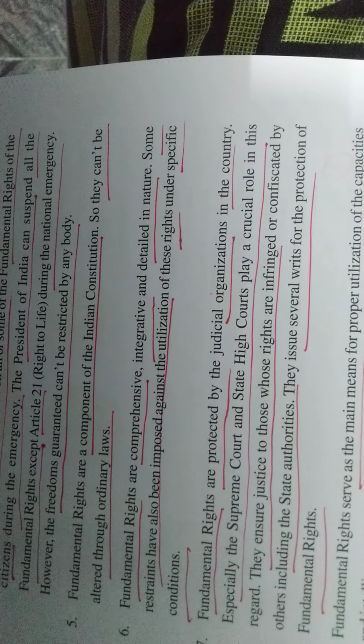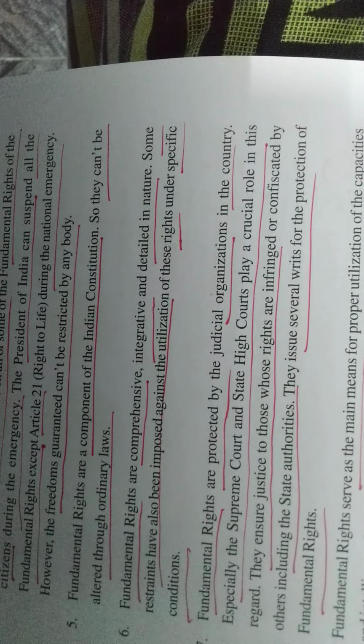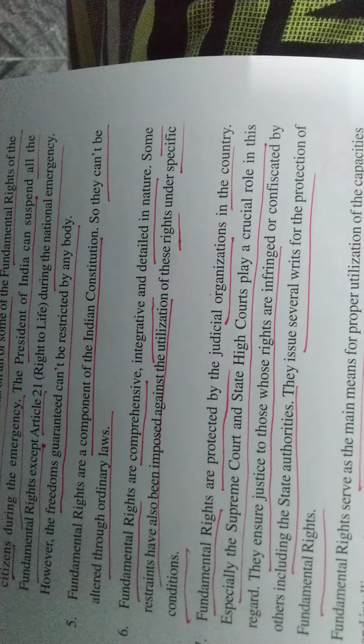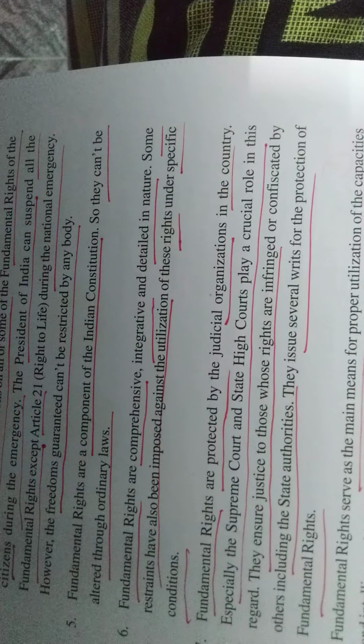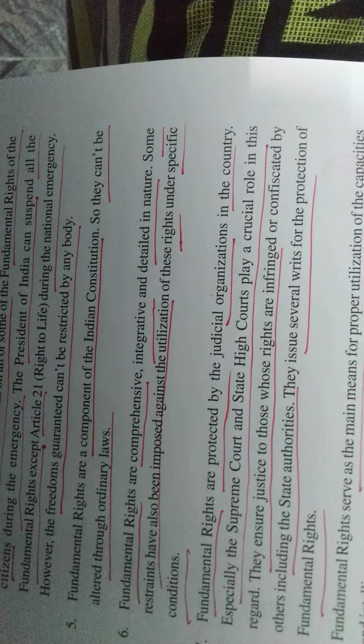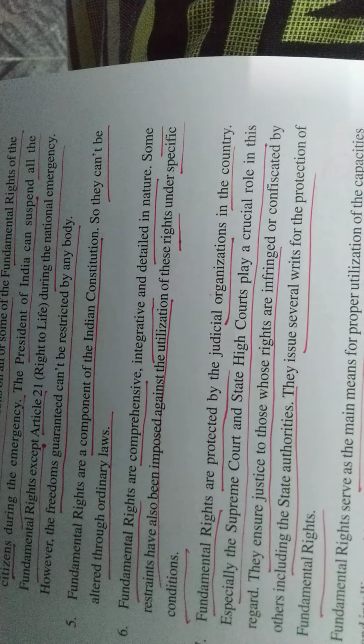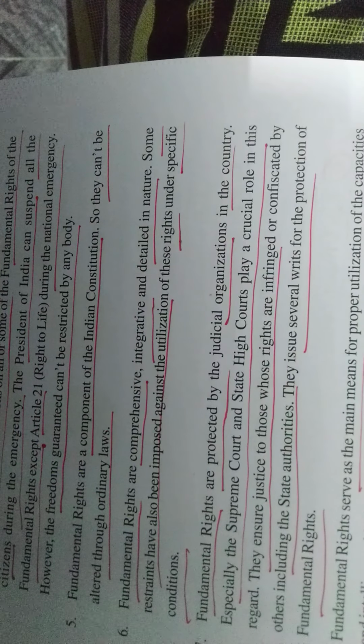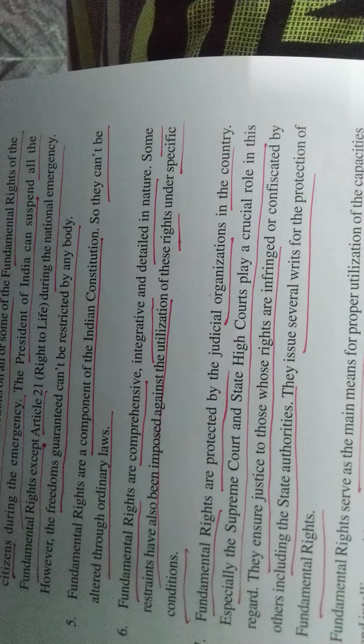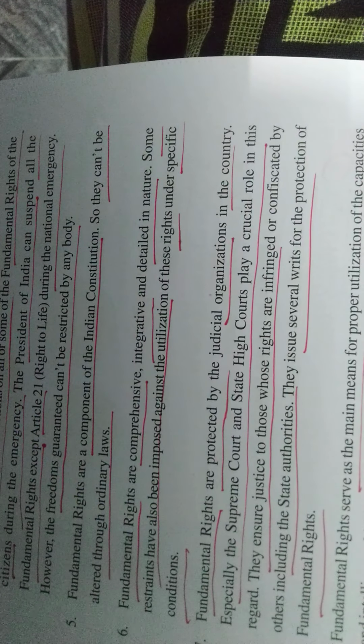Seventh one, fundamental rights are protected by the judicial organizations in the country. The Supreme Court and the High Courts are the custodians of the fundamental rights. If you have any objection or suffer the loss of these fundamental rights, everyone can approach the judicial system, and there is a perfect independent judiciary which safeguards our fundamental rights. Especially the Supreme Court and state high courts play a crucial role in this regard.